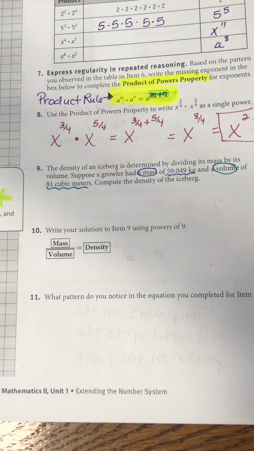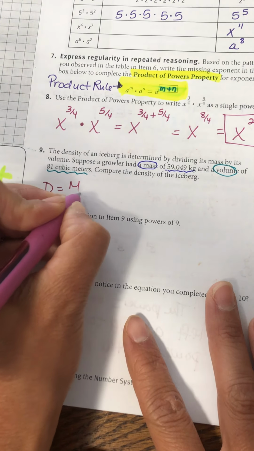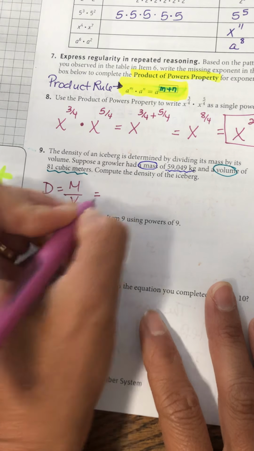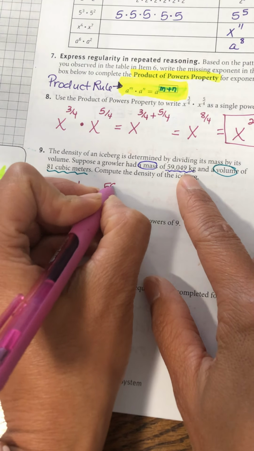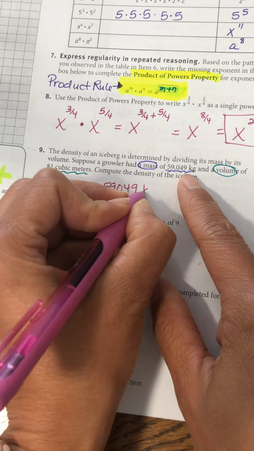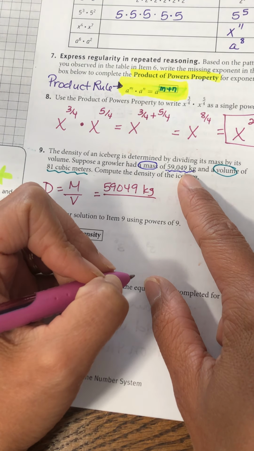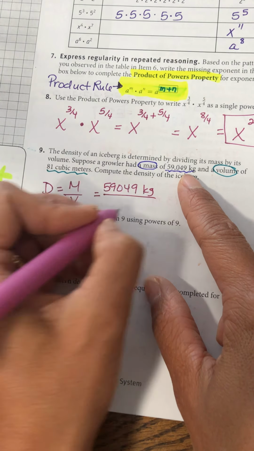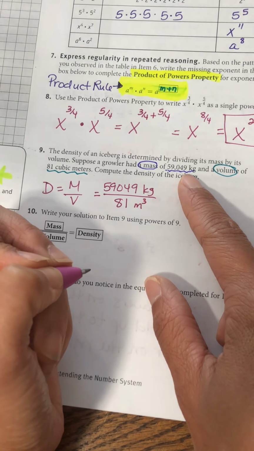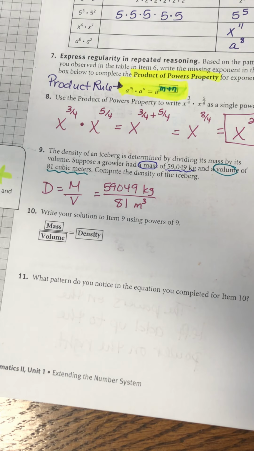Okay, well then, if we use that formula, density equals mass over volume, then we can go like this. The mass is 59,049 kilograms. I'll put the units on there also. And the volume is 81 cubic meters, so 81 meters cubed. Okay, so let's go ahead and just divide those.